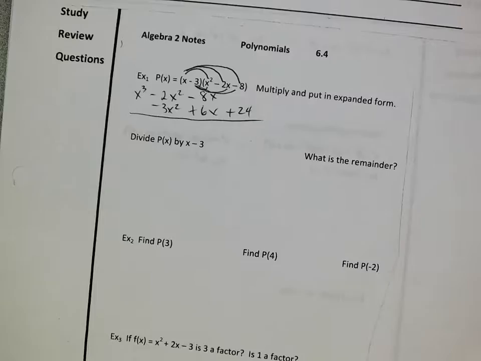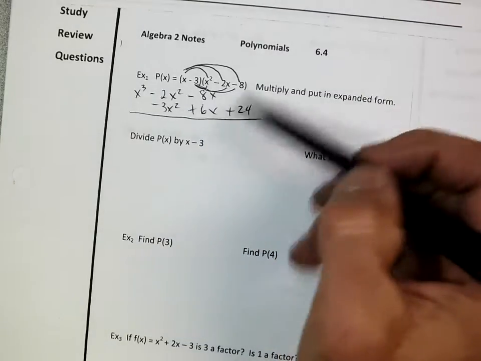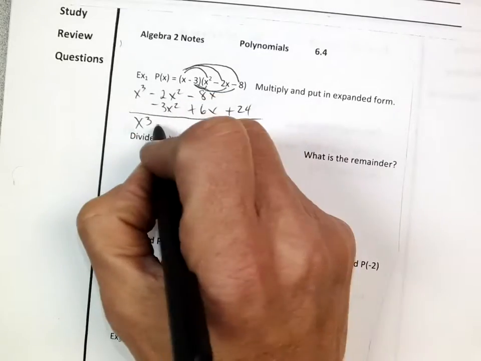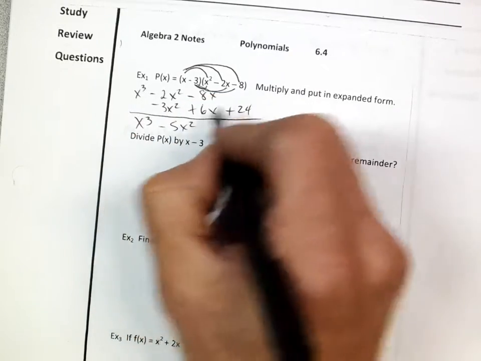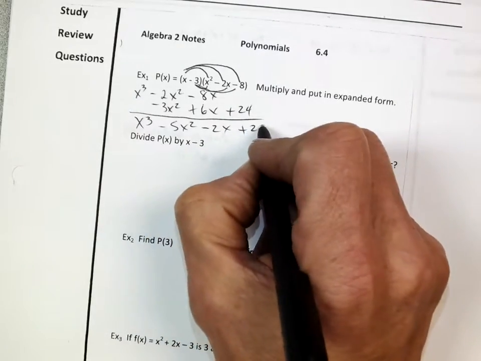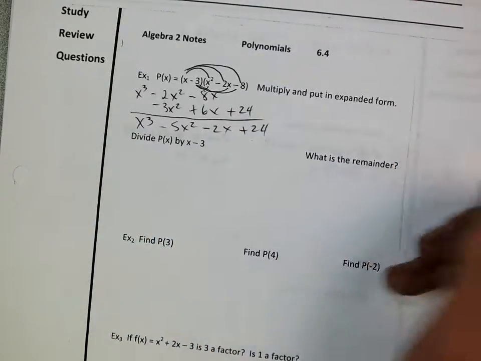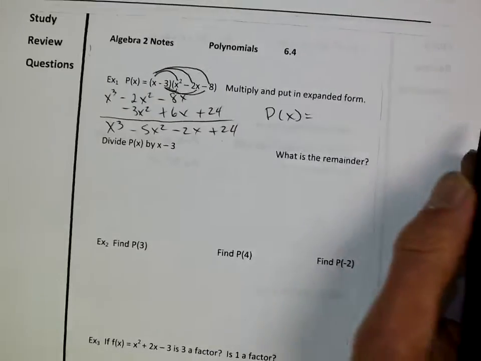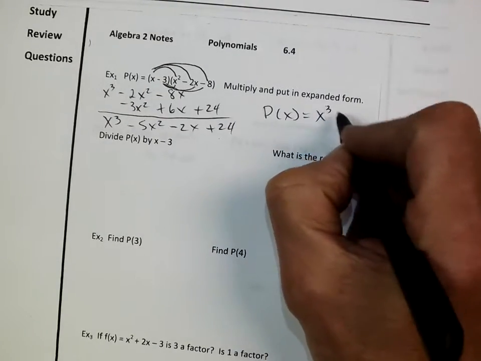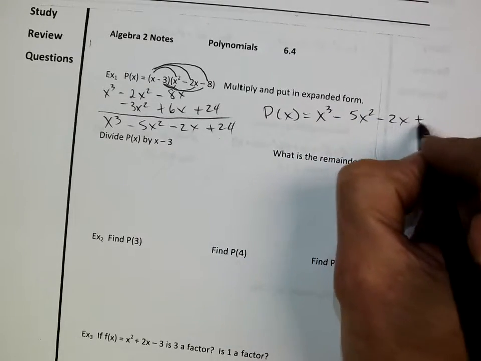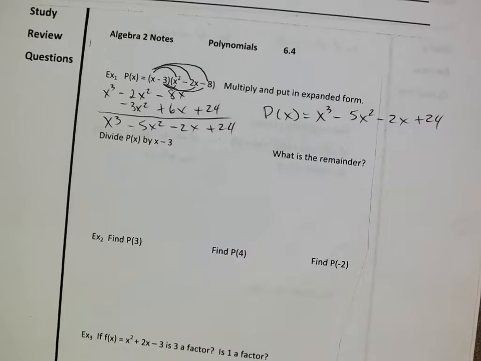We've done this before, right, Garrett? And I like to do it so things are lined up so it makes it easy to add. So I just bring down the x cubed minus 5x squared minus 2x plus 24, okay? So that's my polynomial. So p of x is equal to x cubed minus 5x squared minus 2x plus 24. Okay, that's a polynomial all multiplied out.